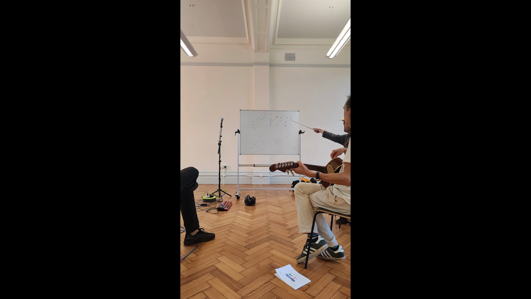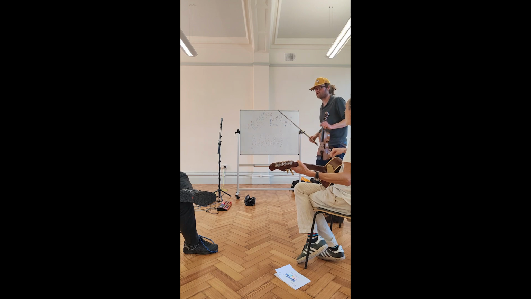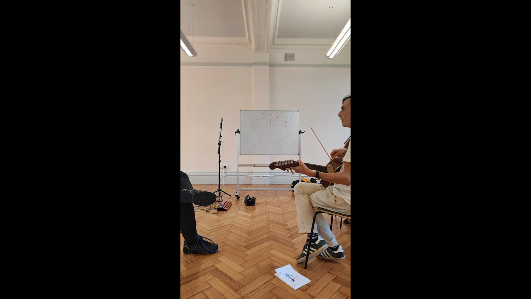Remember, these next chords. Remember, each of these notes of the melody is a new chord. Look there. Look there. Look there.